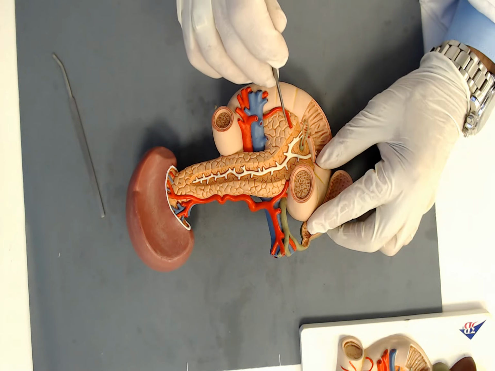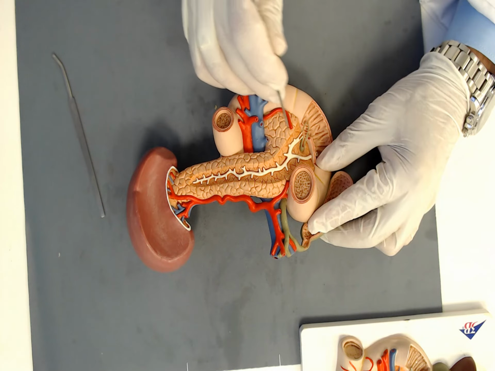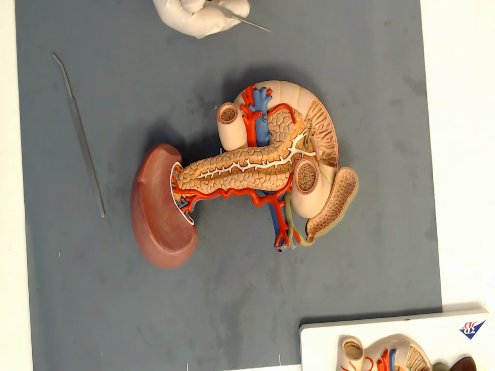it makes it difficult to remove the whole head of the pancreas during pancreatectomy. So when they remove the pancreas, they cannot remove totally the head of the pancreas. Still, there will be a remnant there because of the reasons that I mentioned.